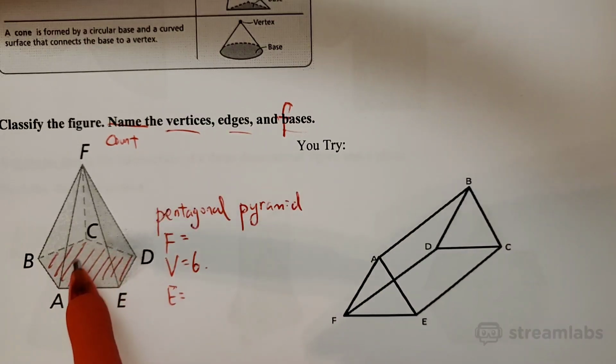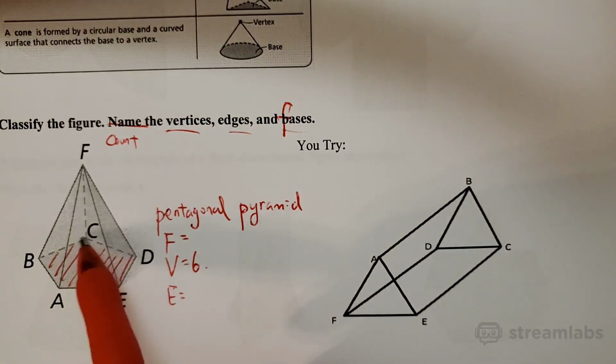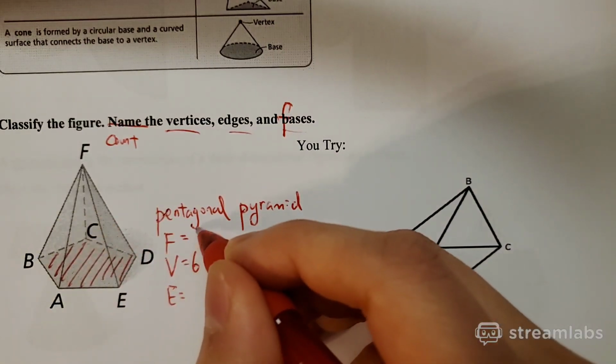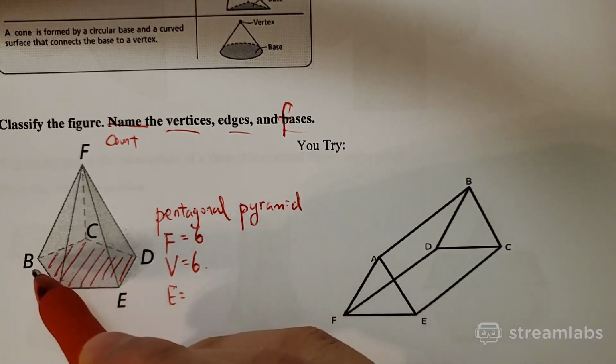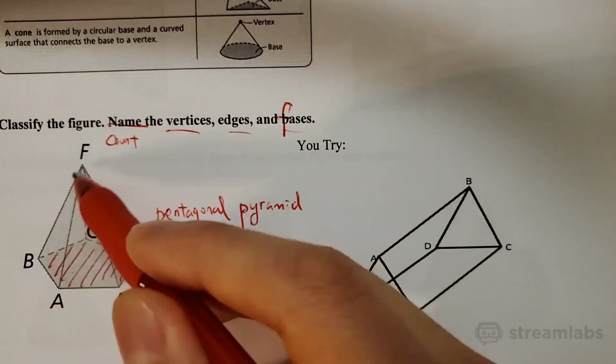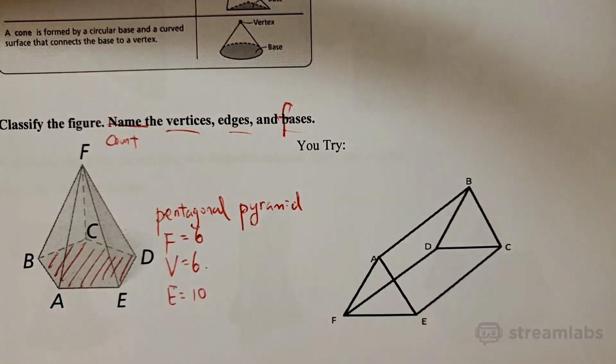I have base is a face, and then each side is a face, so that's also 6. Is that right? And then finally, number of edges. How many edges are there? There's 5 in the bottom: 1, 2, 3, 4, 5. And then 5 on the side, so 10. Does it work?